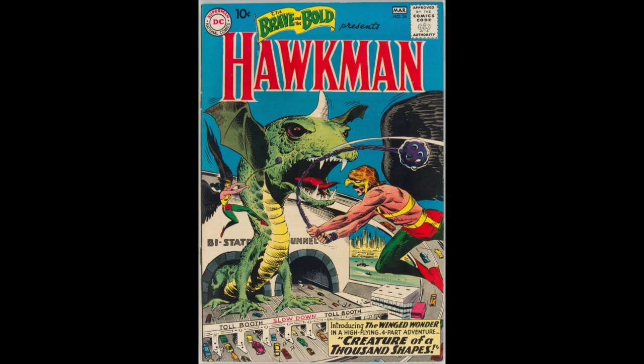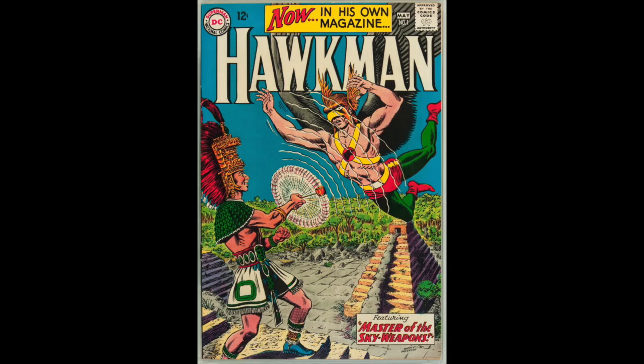They were police officers on the planet Thanagar, and all the police officers in Thanagar have wings and hawk helmets. It was the Silver Age. So they come to Earth to learn Earth's policing techniques. They take on the guises of Carter and Shiera Hall, who are museum curators, which gives them access to swords and maces and these weapons that he often uses in his adventures. He became a member of the Justice League. He had his own 27-issue series that ran in the 1960s.